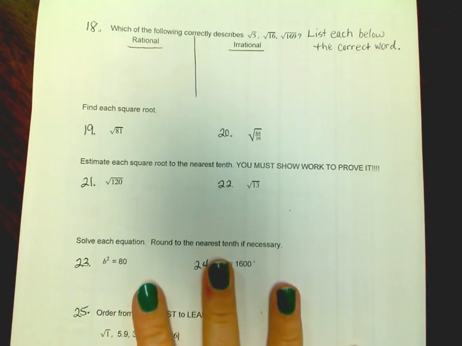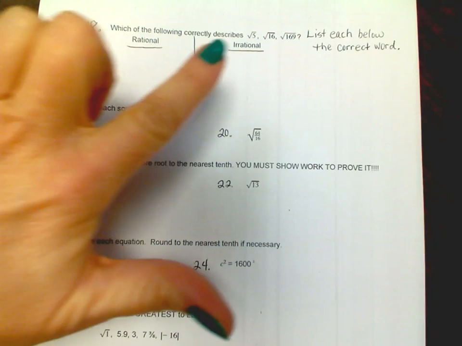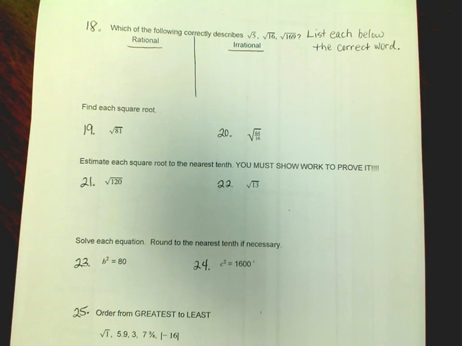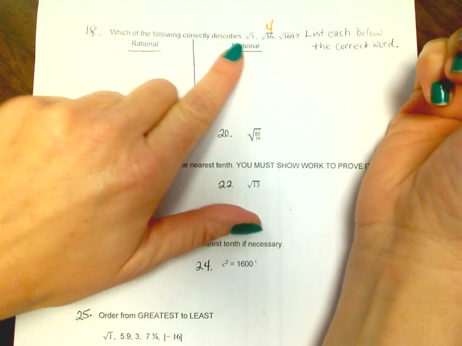Number 18. Which of the following correctly describes the square root of 5, square root of 16, and the square root of 169? We want to look for rational or irrational. Okay, so list each below. Okay, the square root of 16 is 4.